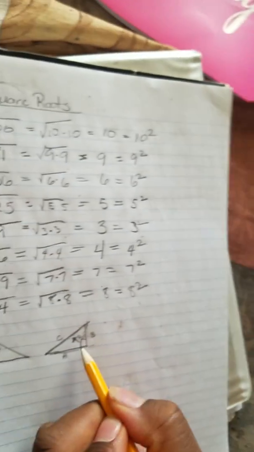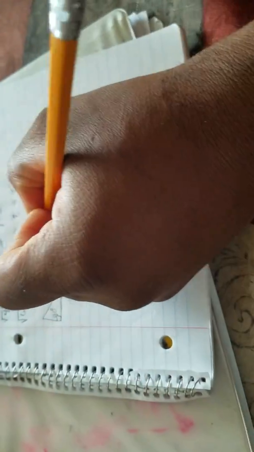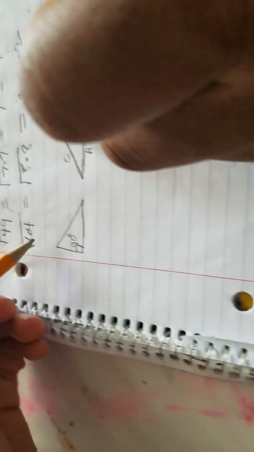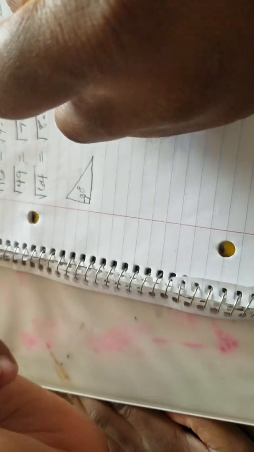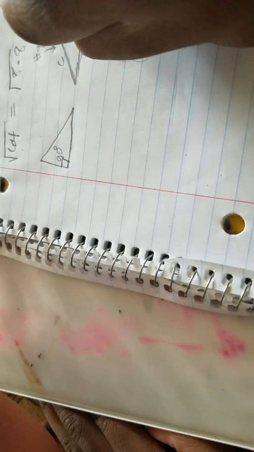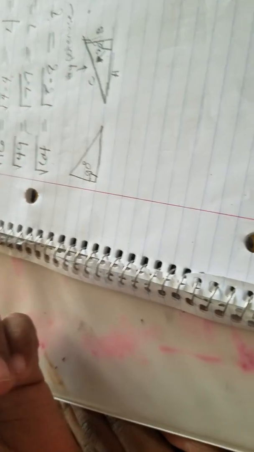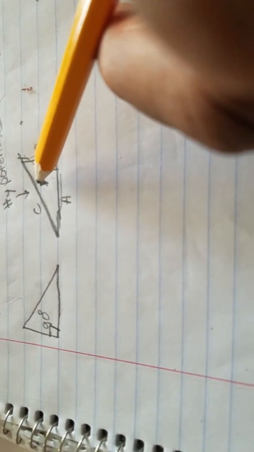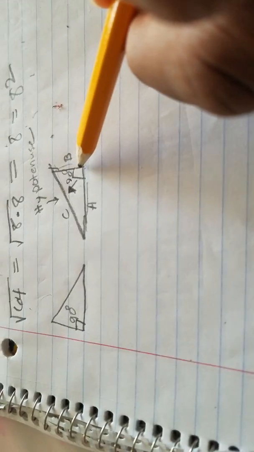Listen, AJ, it's always opposite of the 90-degree angle. So when you find your 90-degree angle, your right angle, this longest line has a name. You know what that name is? It's called a hypotenuse. That's a weird name. That's the name of that longest line. And where is it always found? Opposite of the 90-degree angle.